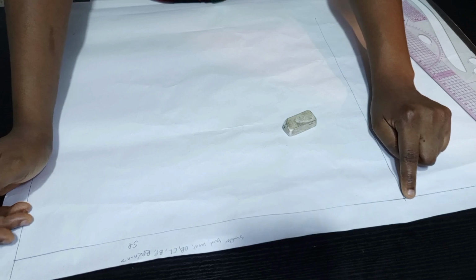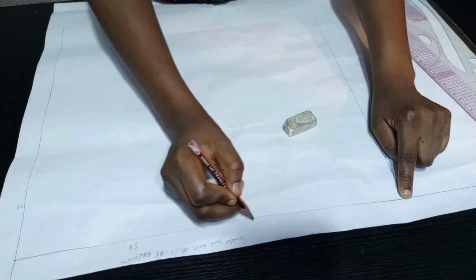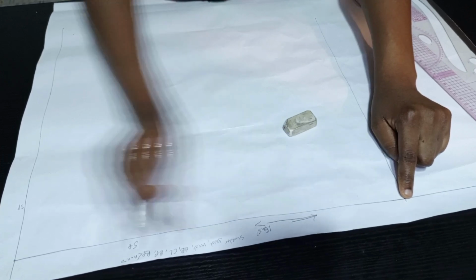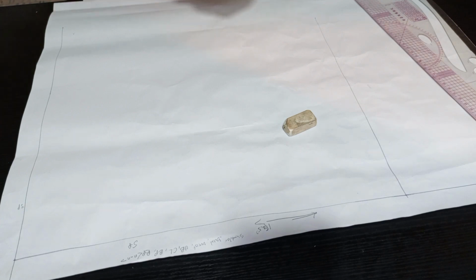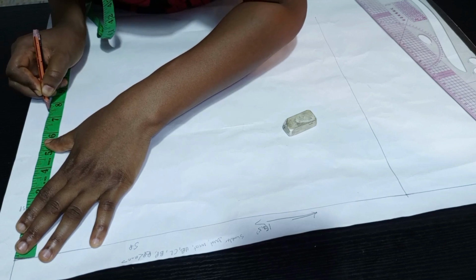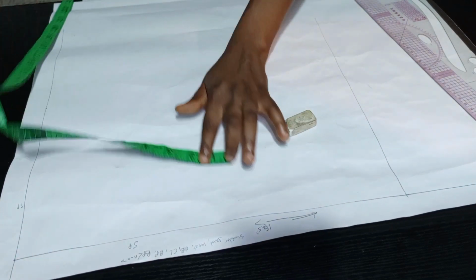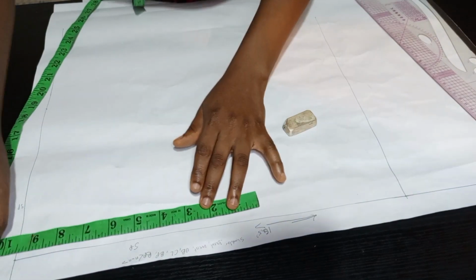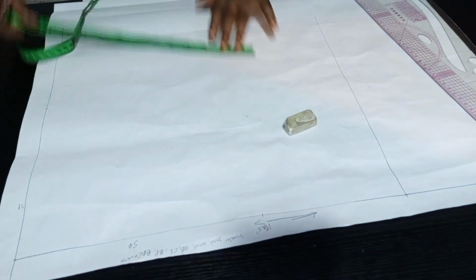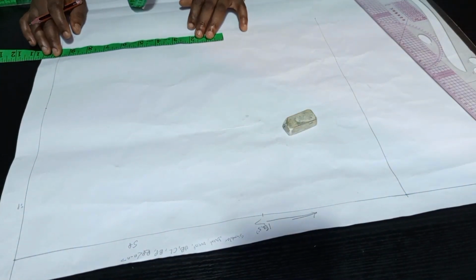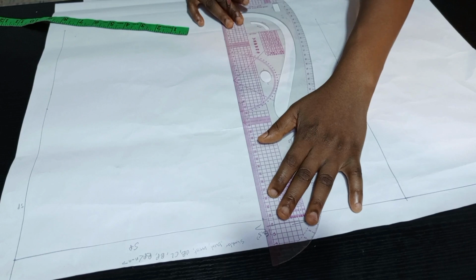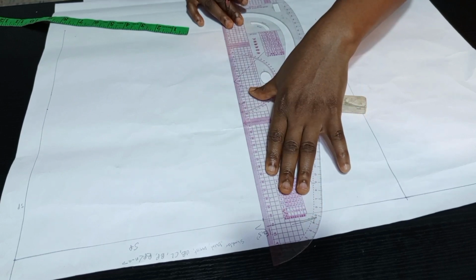Now my half length measurement is 15.5. From ear to shoulder is 15.5. My shoulder measurement is 15 inches, and 15 inches divided by 2 is 7.5 inches. From my shoulder to my bust point is 9.5 inches. Then I'll come right to my shoulder and measure 9.5. So I'm just going to join the two dots together.